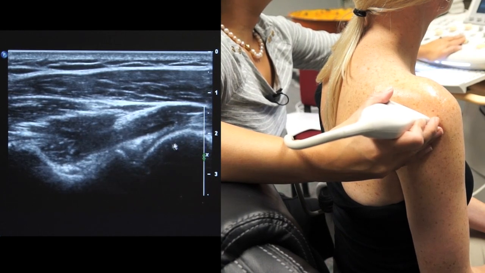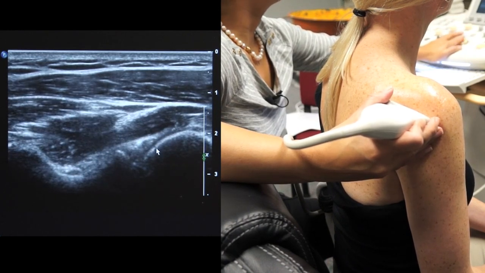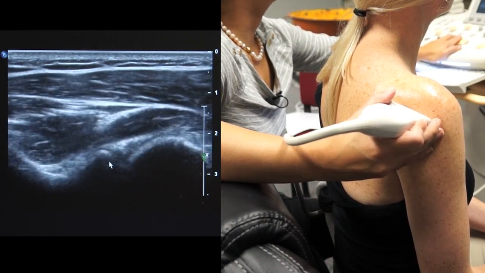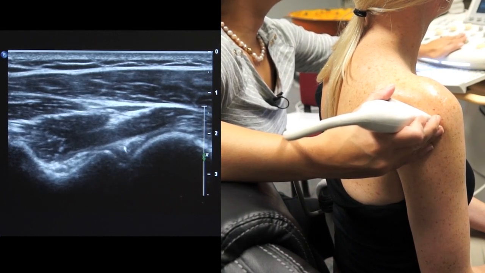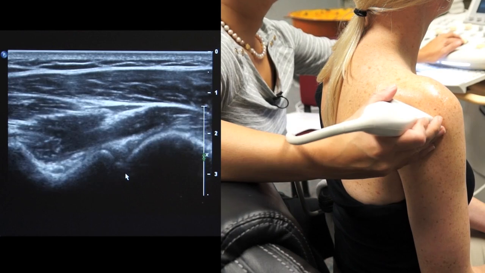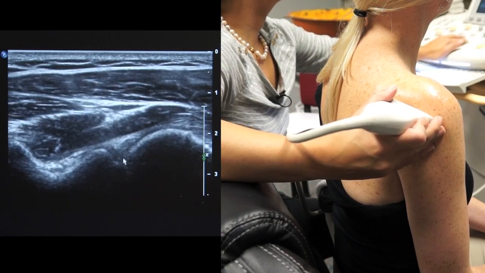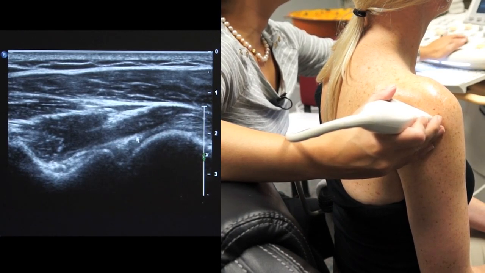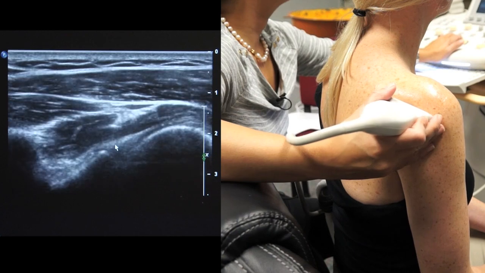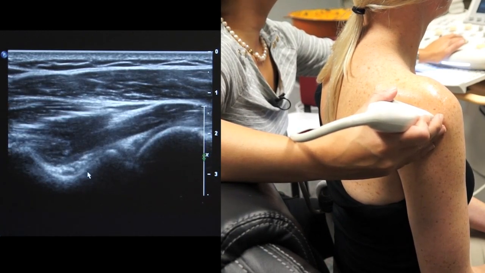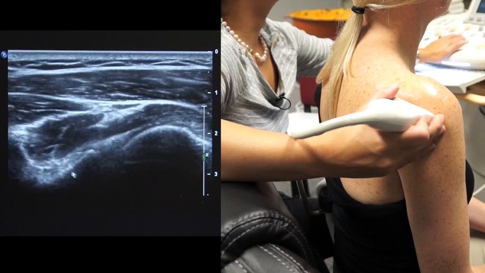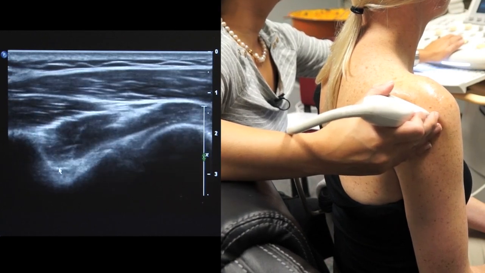Now here, we are looking at the humeral head, and here is the glenoid, right here. Here's the glenohumeral joint. This triangular structure is the glenoid labrum, okay? And right here, we are looking at the spinoglenoid notch, and that's where the suprascapular nerve sits.